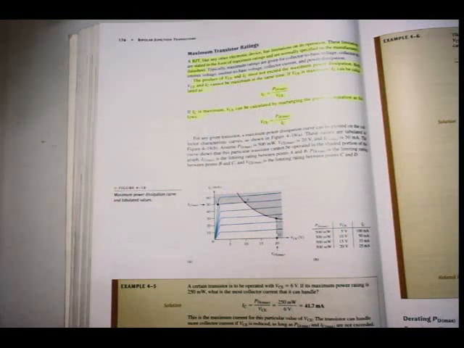A BJT, like any other electronic device, has limitations on its operation. These limitations are stated in the form of maximum ratings and are normally specified on your manufacturer's data sheet. I will point it out to you again. Very important, and we're going to do some problems that also will address this. Typically, maximum ratings are given for collector to base voltage, collector emitter voltage, emitter to base, collector current, and very importantly, of course, power dissipation.